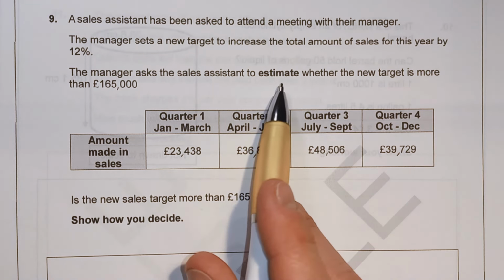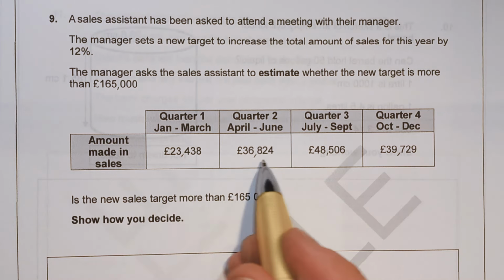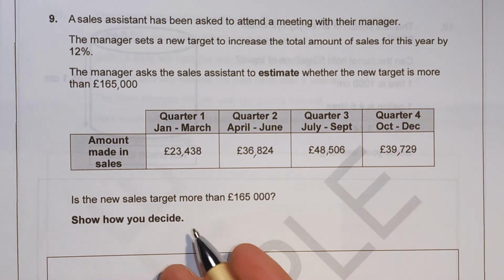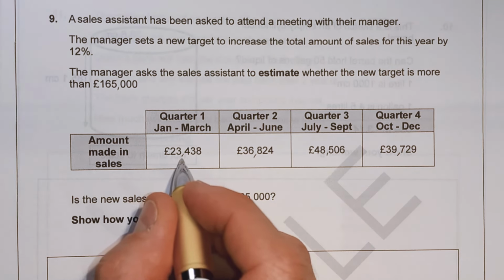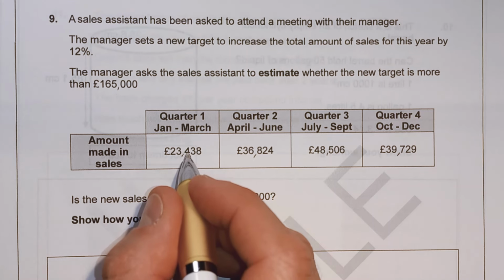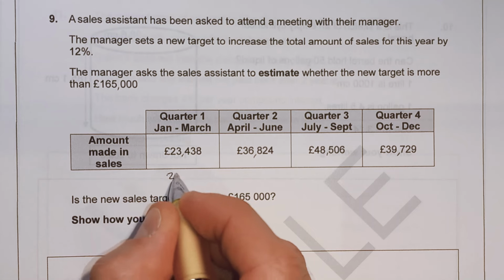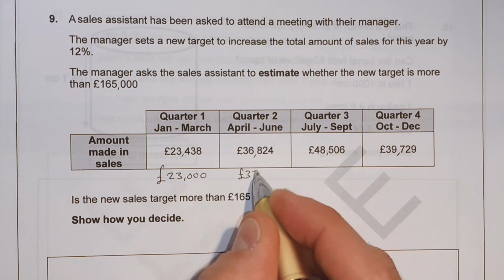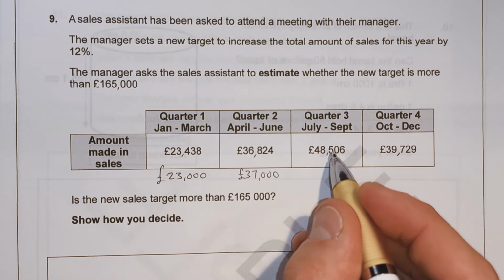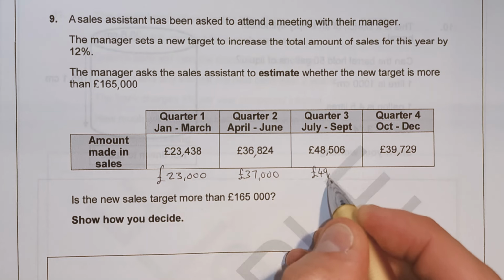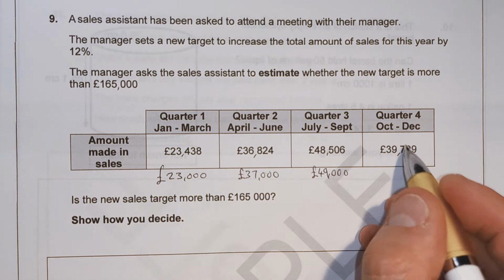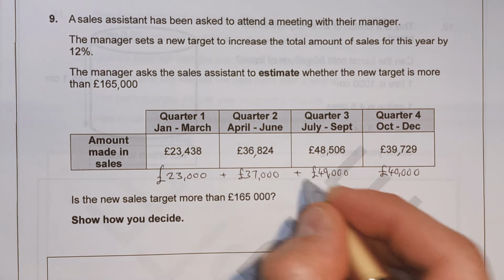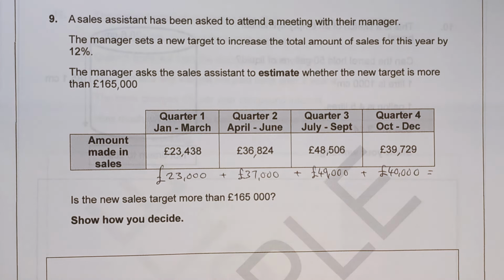Now they said to estimate. So for estimating, what I'm going to do is round these numbers. They don't tell us how to round them, so I'm going to round them to the nearest thousand. So 23,438. If it's less than 5, we round down, so we can round that to £23,000. 368, so we're going to round that up to £37,000. 485, so 5 we go up, so we'll round this to 49,000. And this one 397, so we go up to 40,000.